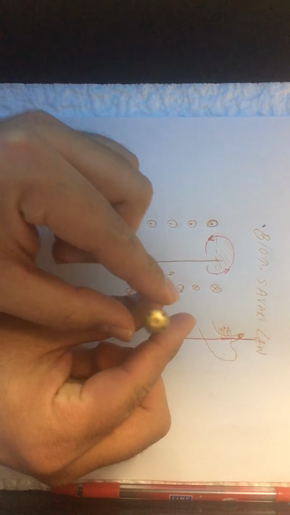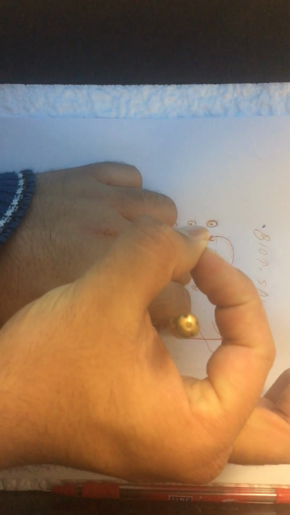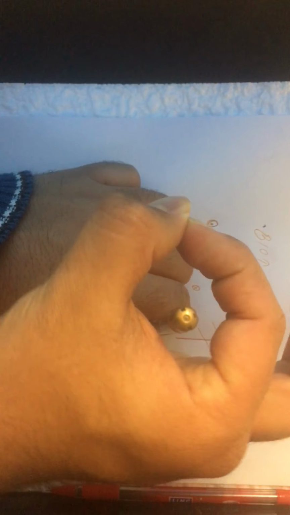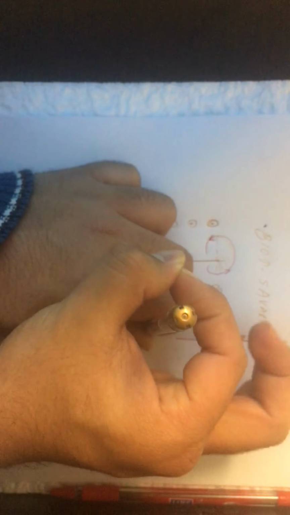This is my current carrying conductor, and this is my direction of magnetic field, rotating without touching, forming concentric circles throughout the electrical conductor.